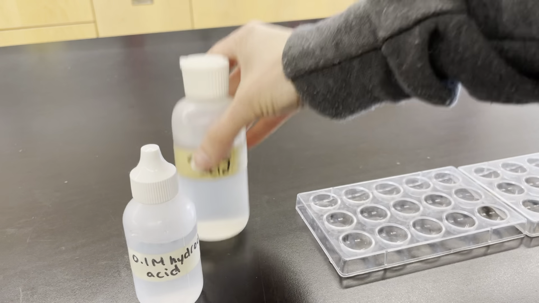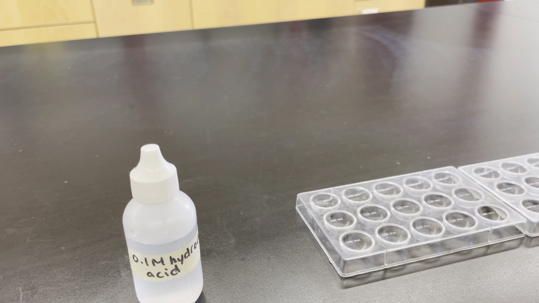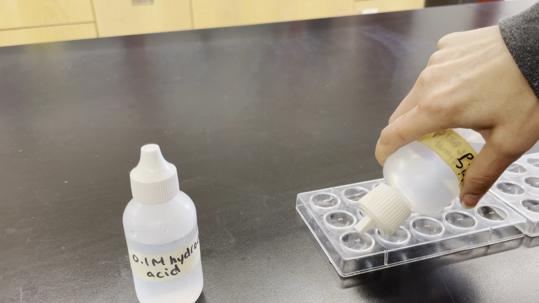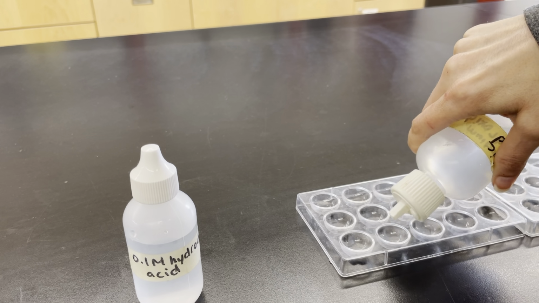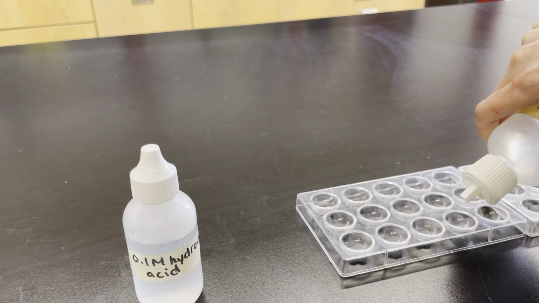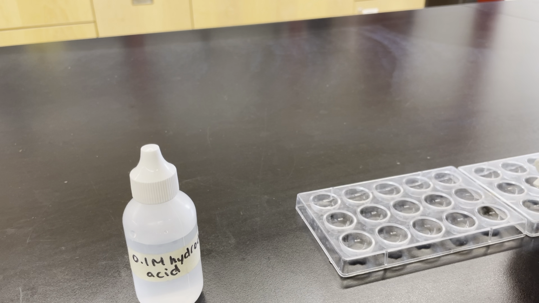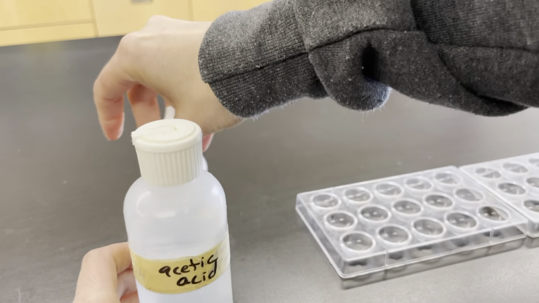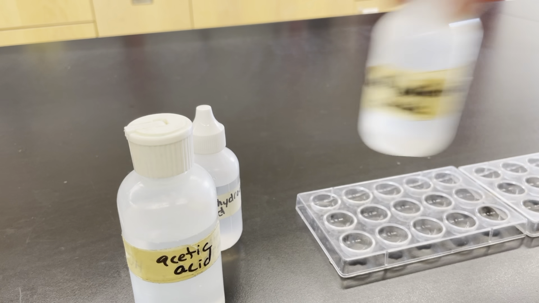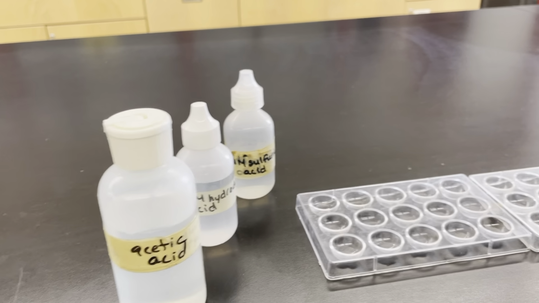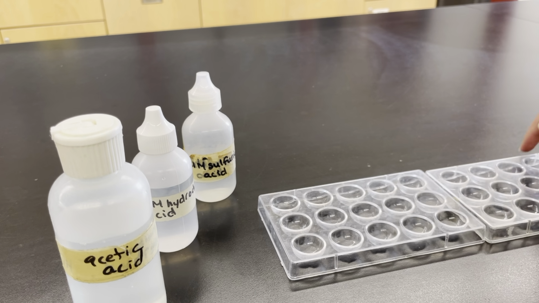And then we'll put acetic acid in our 3rd row. So sulfuric, hydrochloric, and acetic acid.